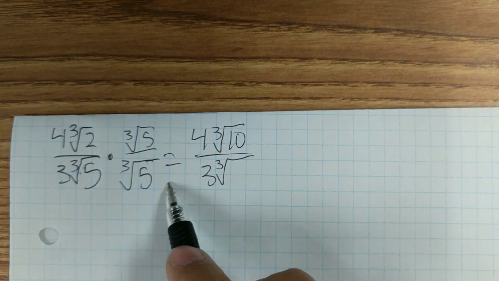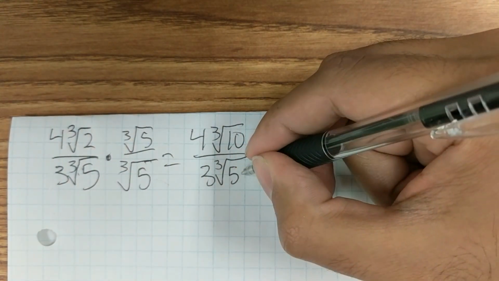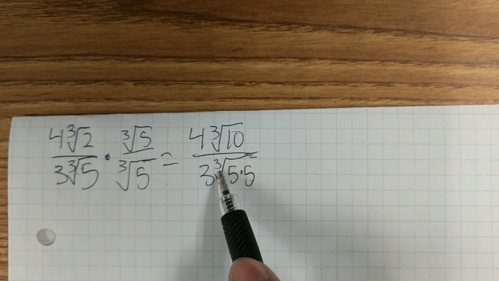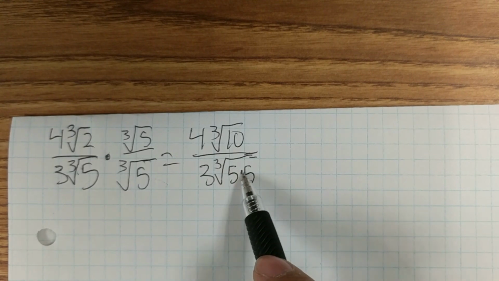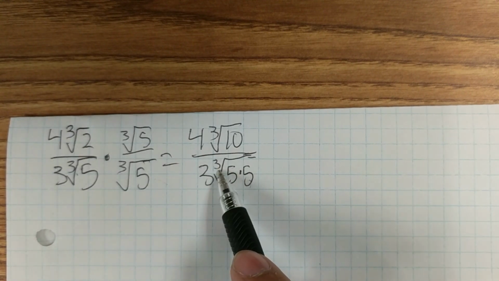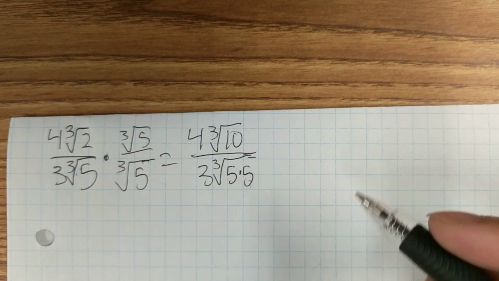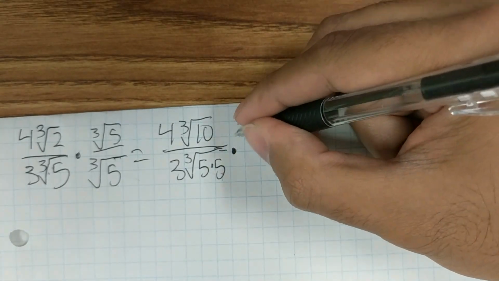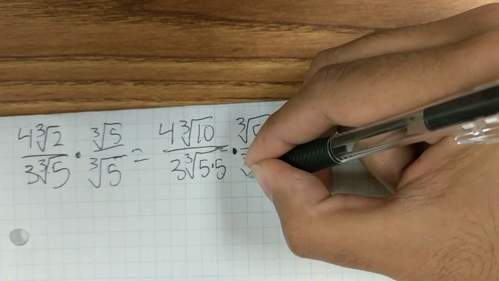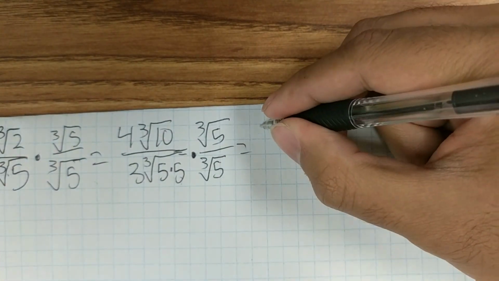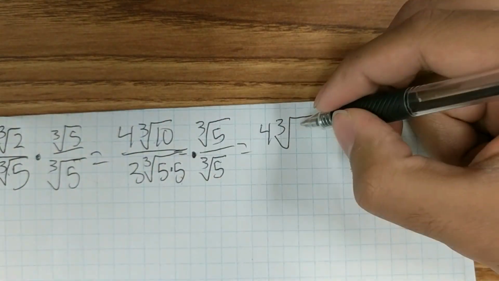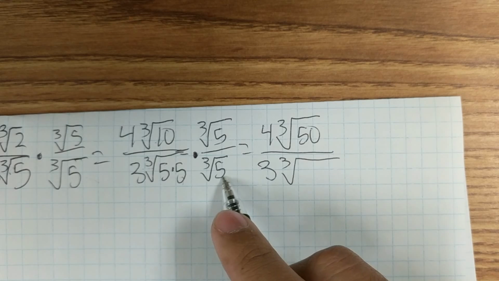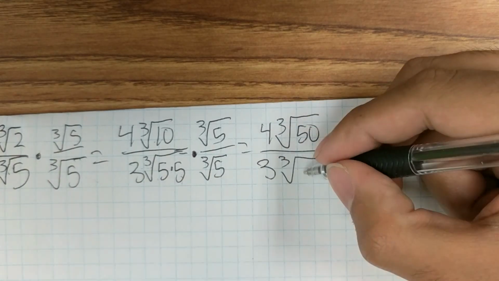Okay, so inside the radical I have 5 times 5. Okay, but this does not simplify because 5 times 5, I've got 2 5s, but the cube root means I need 3 of them. So what do I do? I need to get another 5. So I'm going to multiply by this again. Okay, 10 times 5 is 50. The 3 is still the coefficient. Okay, so now here I have 5 times a third 5.